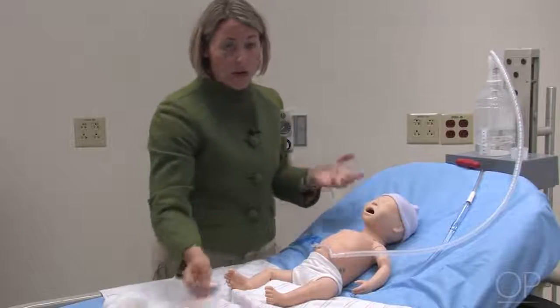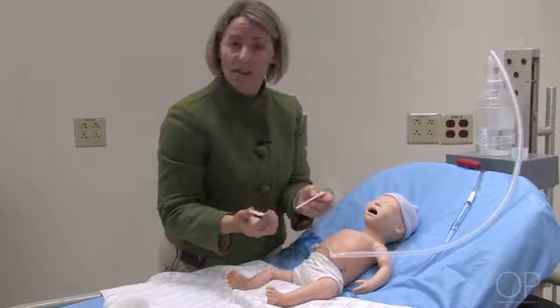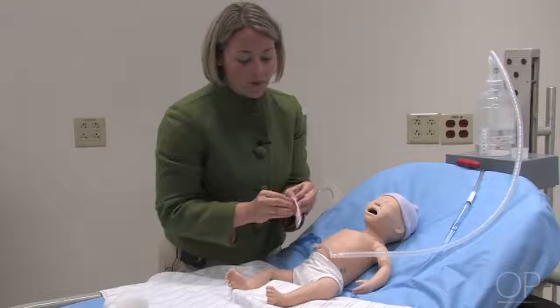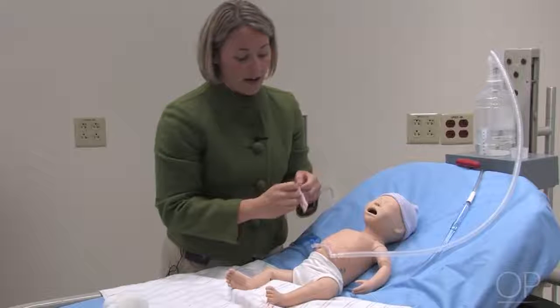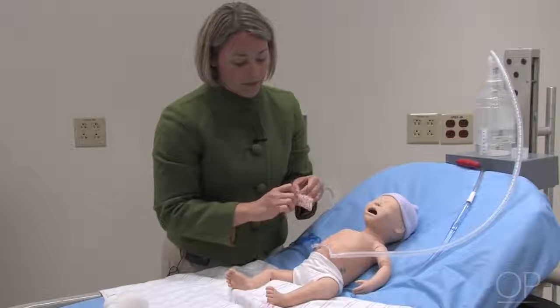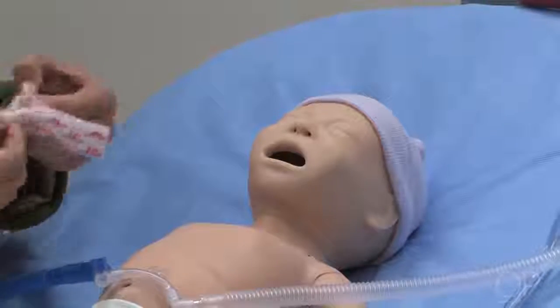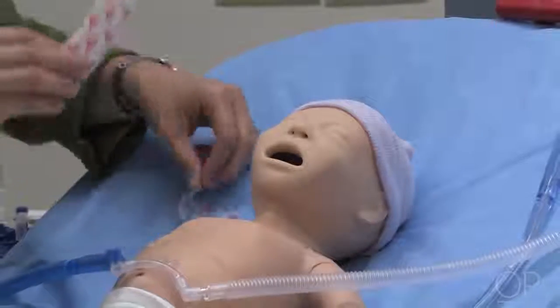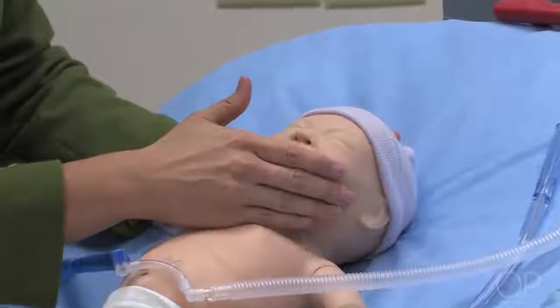You can do one of two things to secure this. You can either use something like Velcro, which you can see I have two pieces of Velcro here that are sticky on one side and Velcro on the other. And I will just stick this Velcro on one side of the baby bonnet.